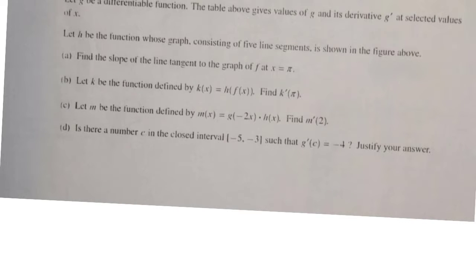Part B reads, let k be the function defined by k of x equals h of f of x, and it's asking to find k prime of pi. So the first thing we need to do is write down the equation for k prime of x. K prime of x is going to be h prime of f of x times f prime of x, as it is a chain rule and you need to take the derivative of everything.